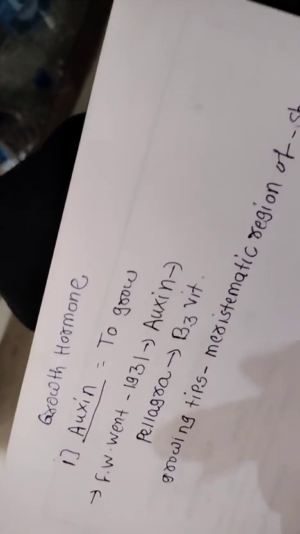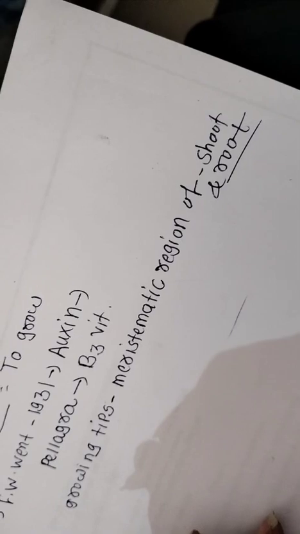Apices means at the tip they are present, and from there it gets transferred to other parts of the plant body.